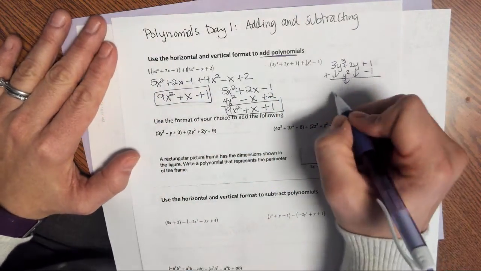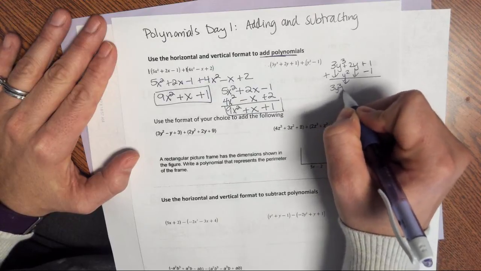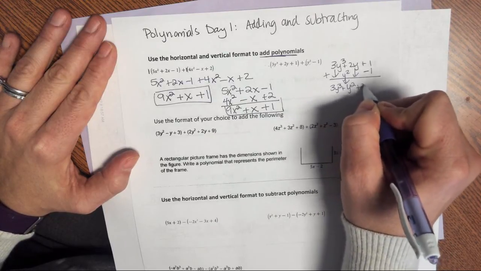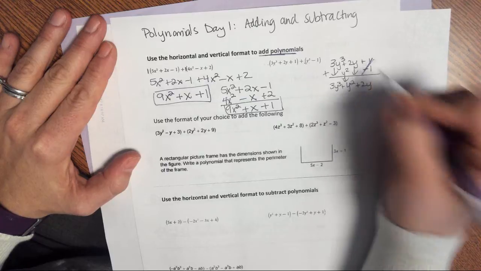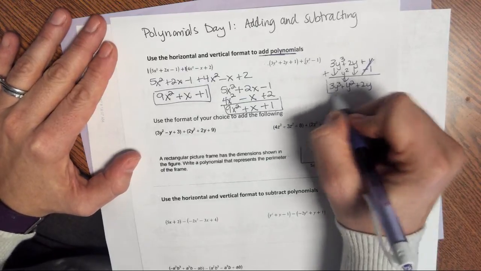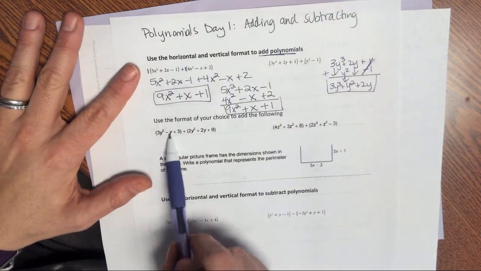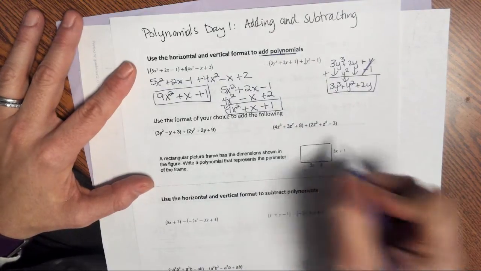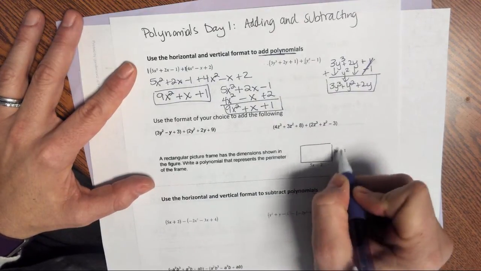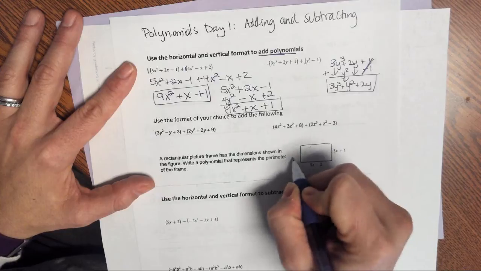So when you're done, you should get 3y to the third power plus y squared plus 2y, and then these two ones cancel. So then you're left with that. So you should be fine on the next three. Reminder of perimeter. You go all the way around the sides. So you need to add up all 4 sides.